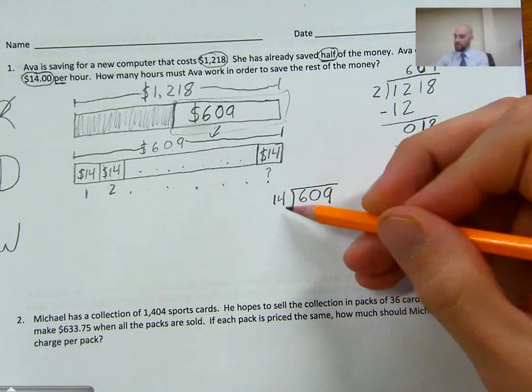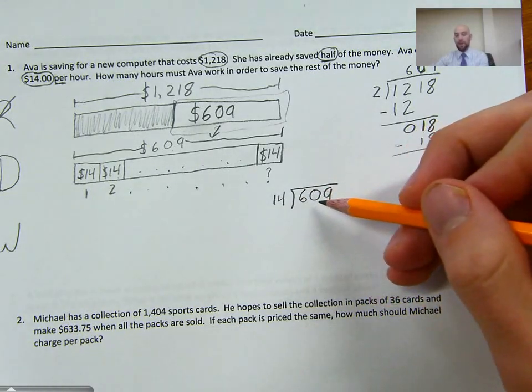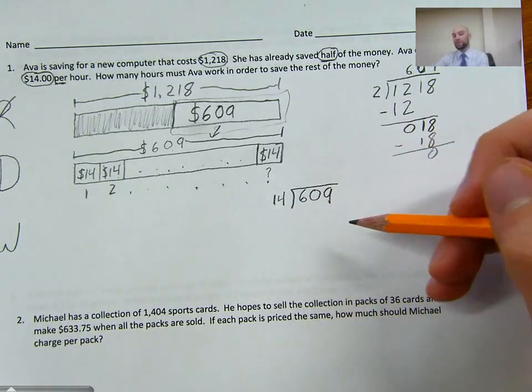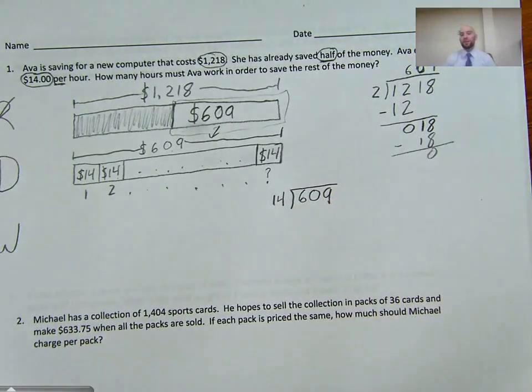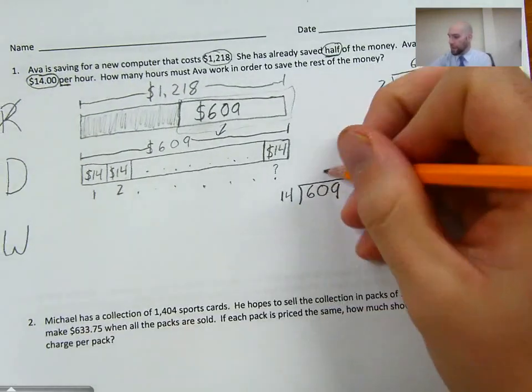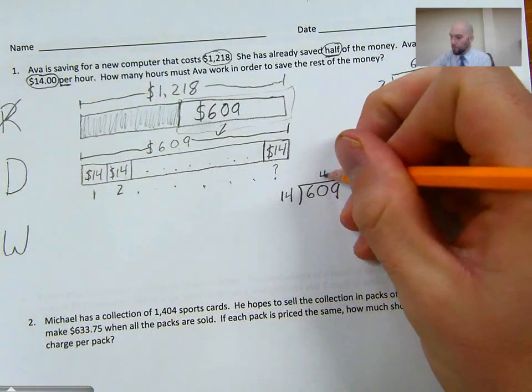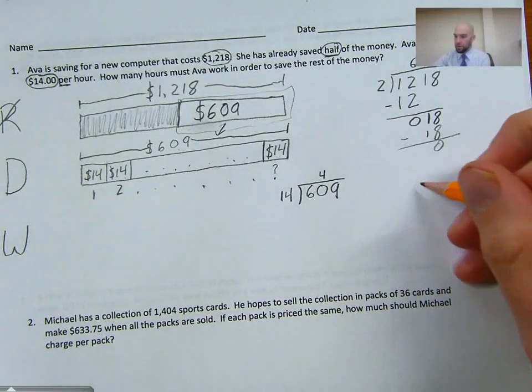So we have 14 times what? How many times is 14 going to go into 60? Well, 14 is really close to 15. I know I can do 15, 30, 45, 60 if I skip count by 15s. 15 could go in 4 times, so I know 14 should be able to go in 4 times. So I'll start with a 4 there, and let's check our answer, make sure.